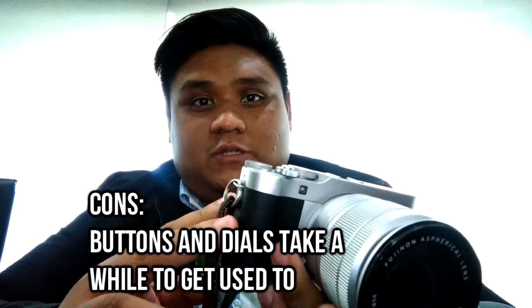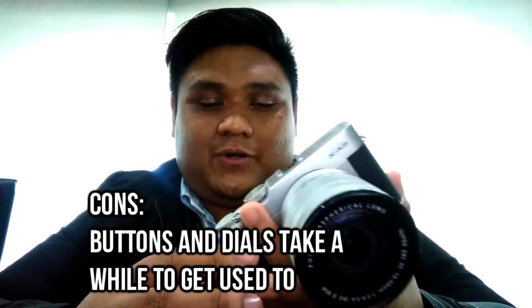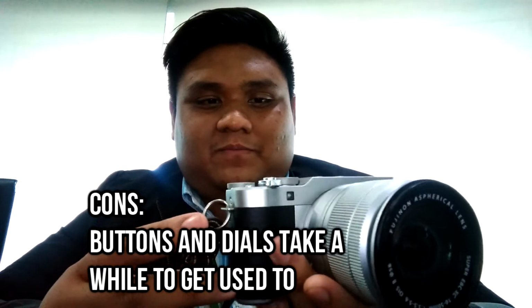This is one of the cons. The buttons and the dials take a while for a normal or a new user to get used to. They also might get overwhelmed by these functions and buttons. So my tip for you is just read the manual and familiarize yourself with the buttons and what they do and how you can use them in your videos and your photos.